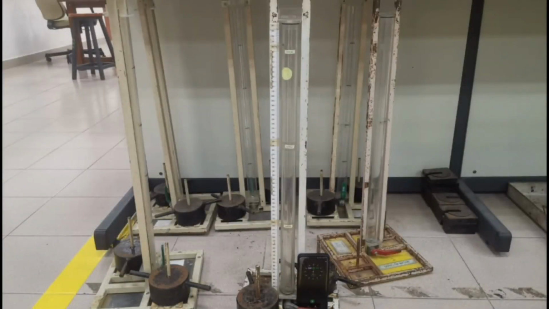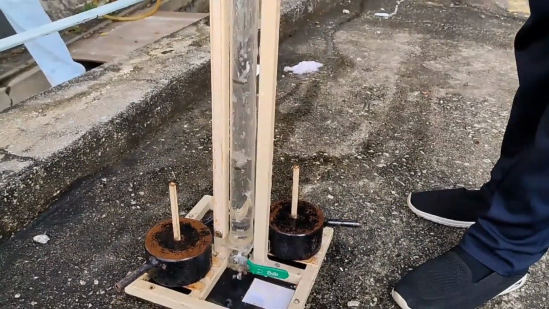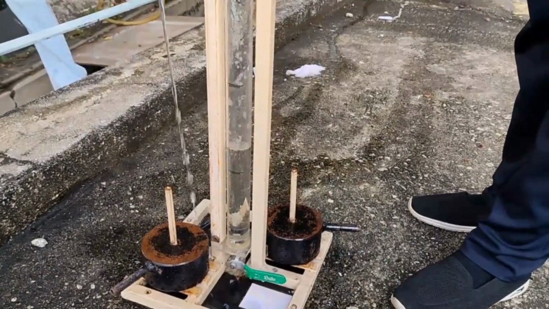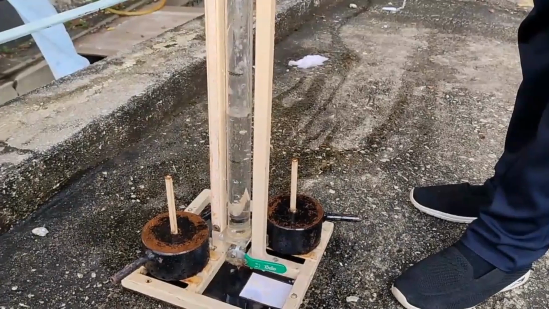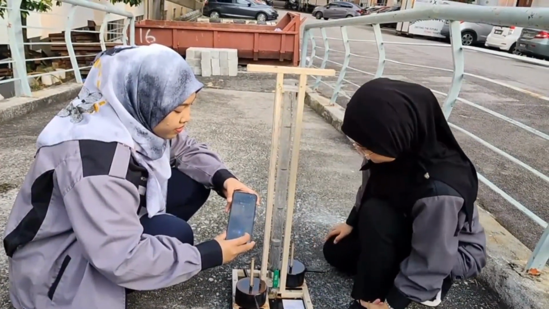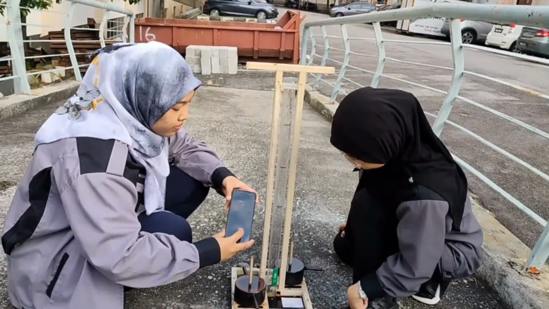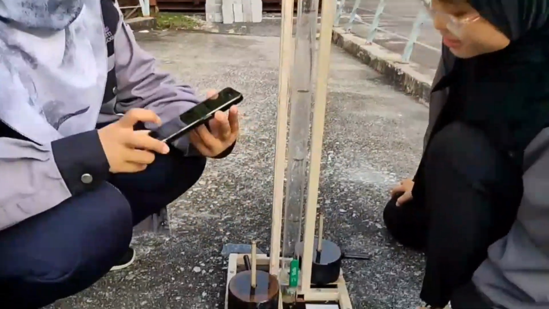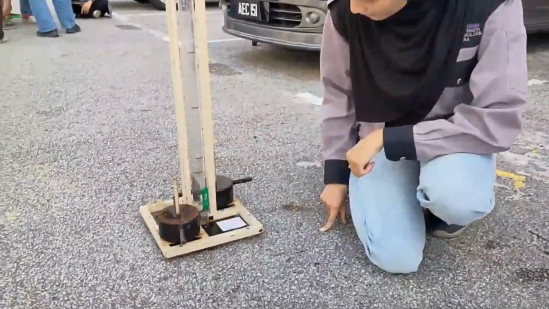The apparatus of outflow meter test are outflow meter, stopwatch and water. The procedure for this test is first, fill up the outflow meter tube with water until 200 milliliters, and make sure that the stopper at the bottom part is closed. Next, open the tube stopper and press the stopwatch button at the same time. Record the time taken as the water flows out from the outflow meter tube. The step is repeated for another 2 different locations, medium and rough.